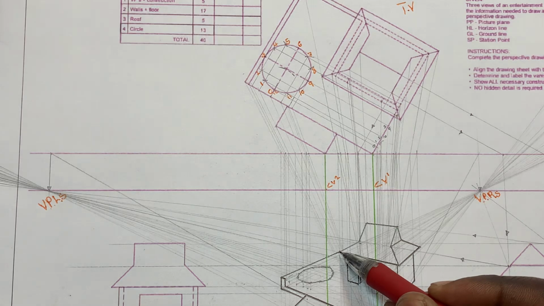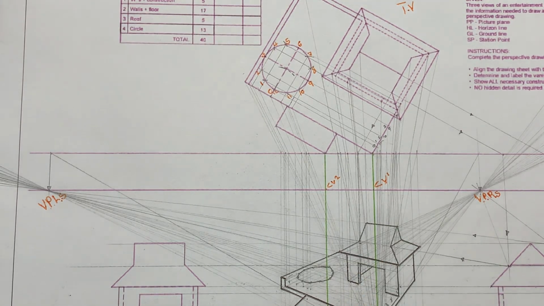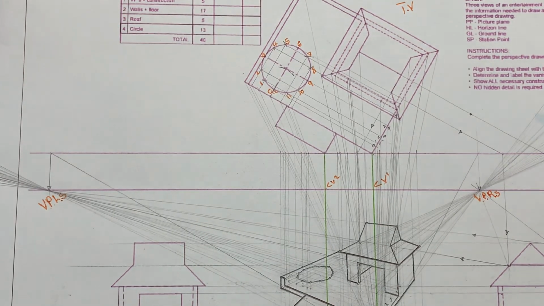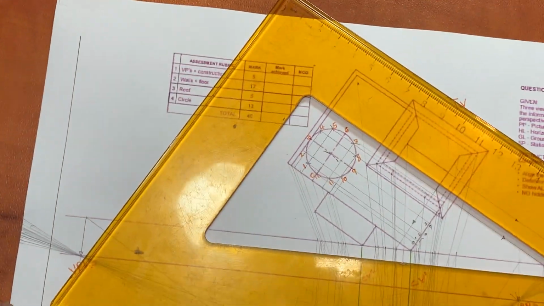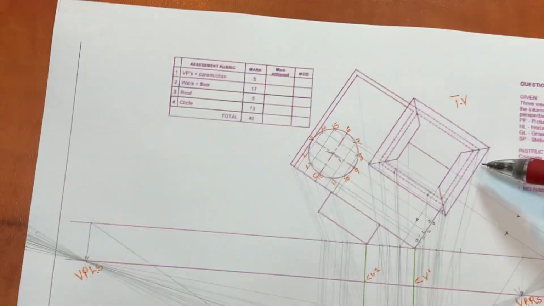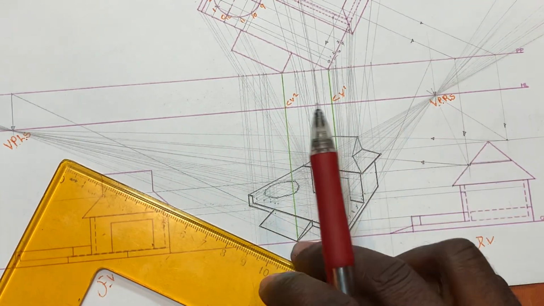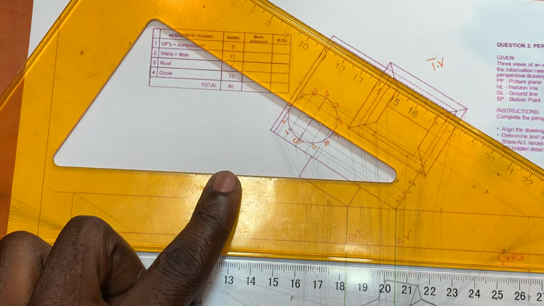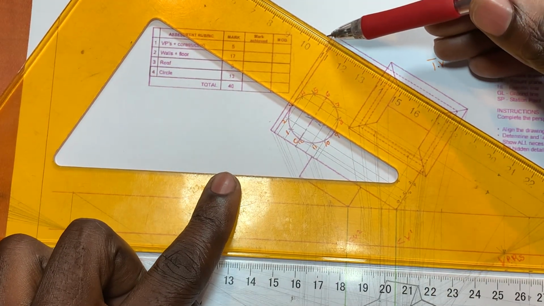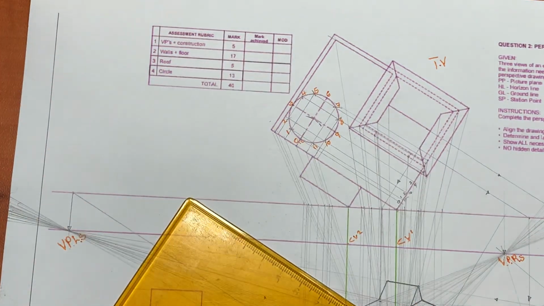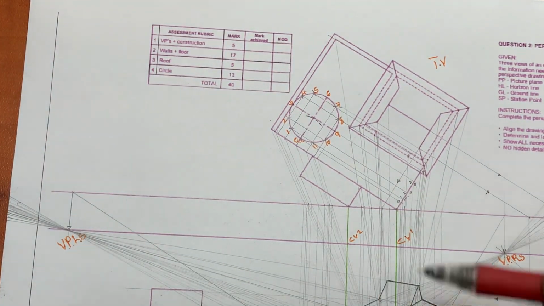So I'll be getting it where I can simply come back to this right from the top, because if I trace it here, I might confuse myself. So just a simple way, do it like this. Further extend it just a little bit. Take this point.